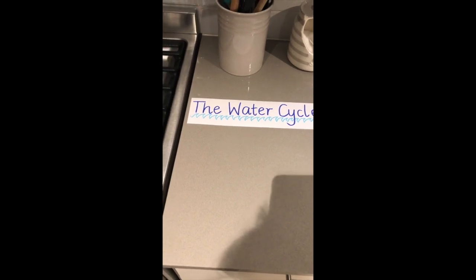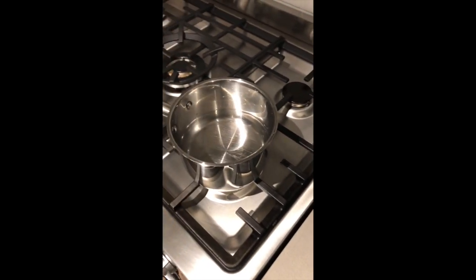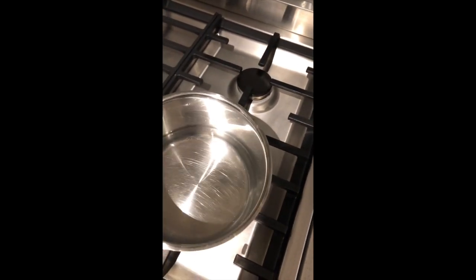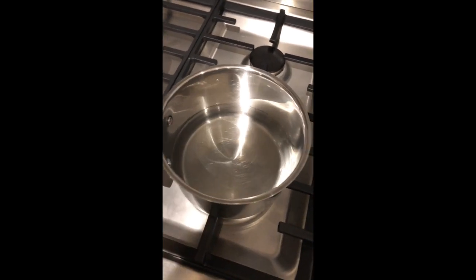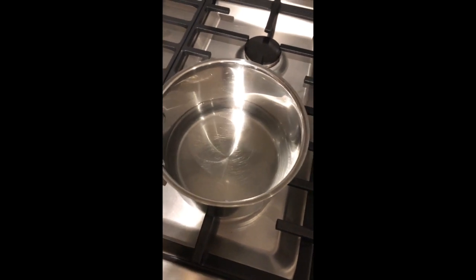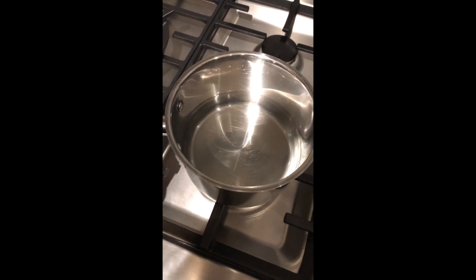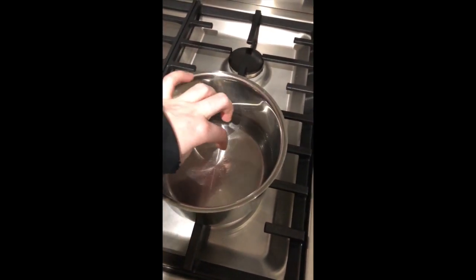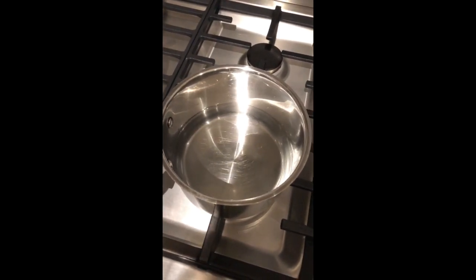Now the water cycle happens out in the environment. It happens with lakes and rivers and the ocean, but today we're going to be using this pot of water. Our pot of water is representing maybe a small puddle or a lake or a river or any little body of water that you can think of, maybe a pool or a pond in the backyard. So we're going to have to use our imagination and think that this is a puddle or something like that.